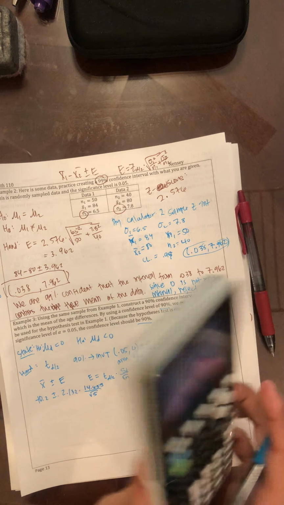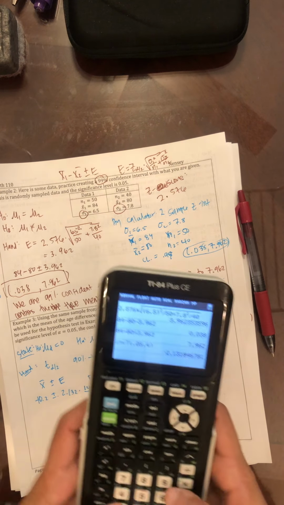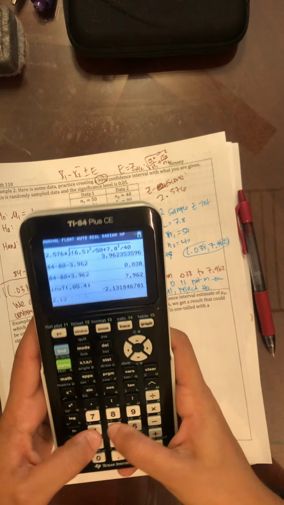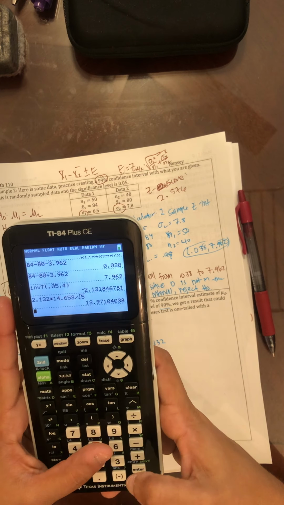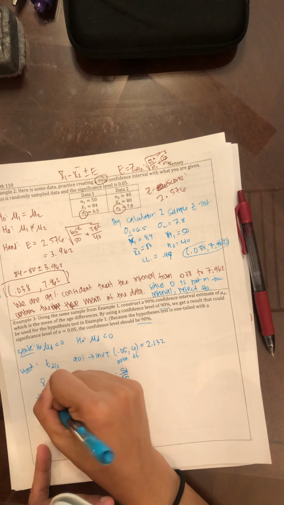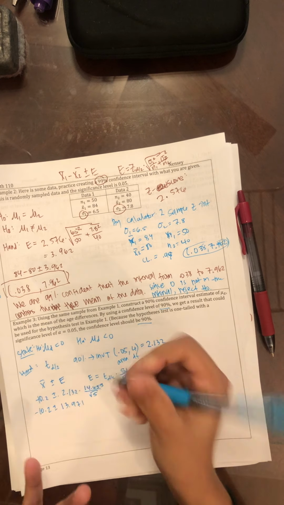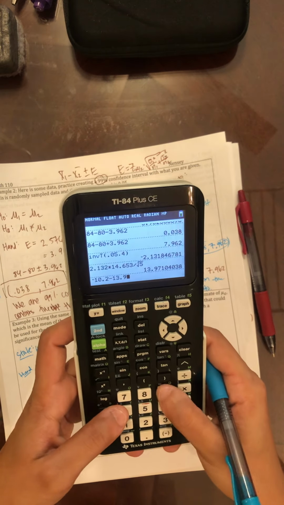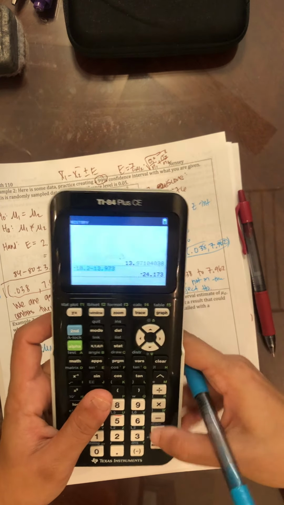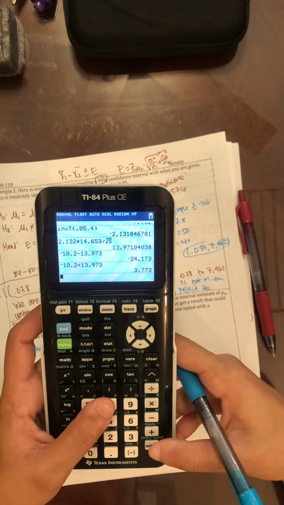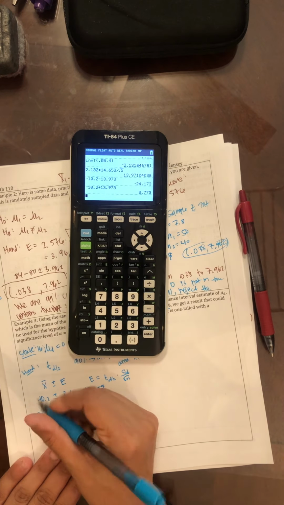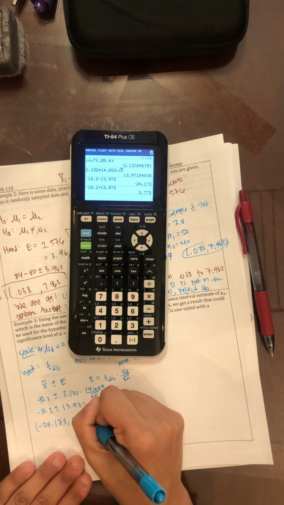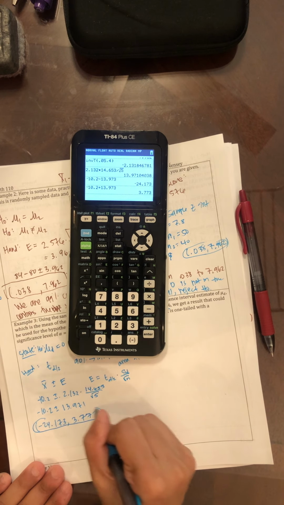I'm going to see what I get. I'm just going to find out what my E value is real quick because I thought that would be easier. So 2.132 times 14.653 divided by the square root of 5. Okay, so I have negative 10.2 plus or minus 13.971. So I'm going to do negative 10.2 minus 13.971, and then I'm going to do the same thing, just changing this to a plus. So I have my lower to be negative 24.173 and my upper to be 3.773. And that is my answer by hand.